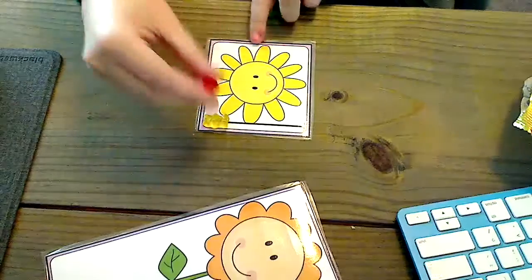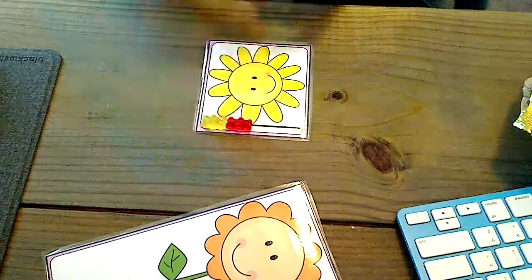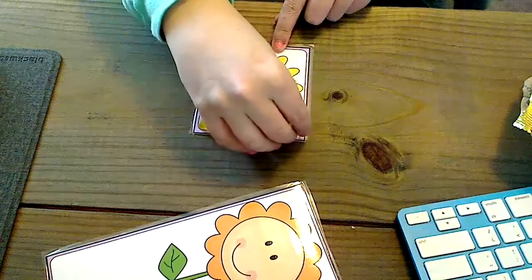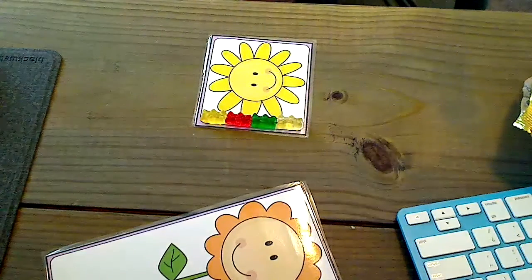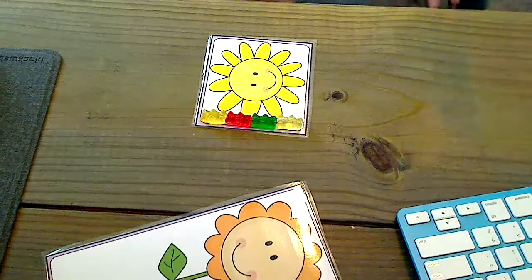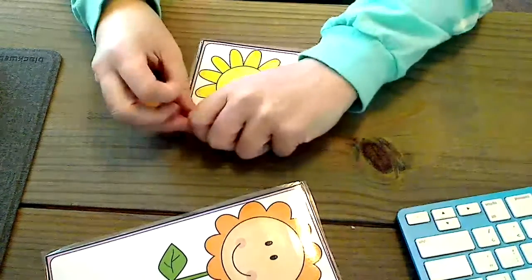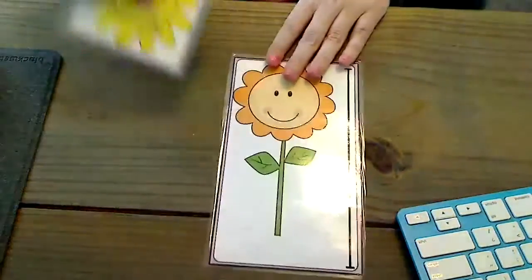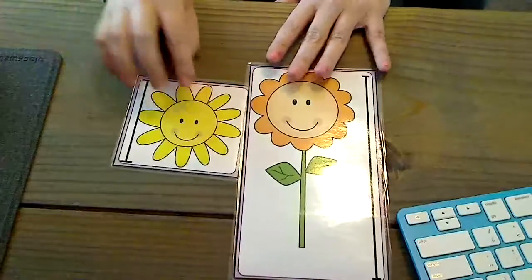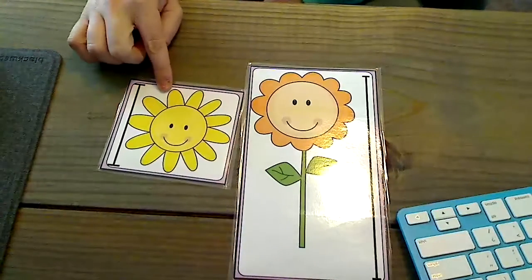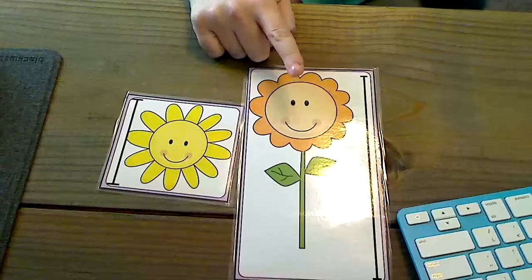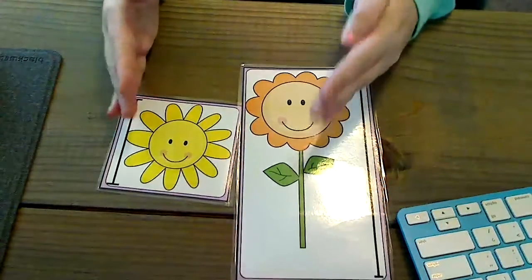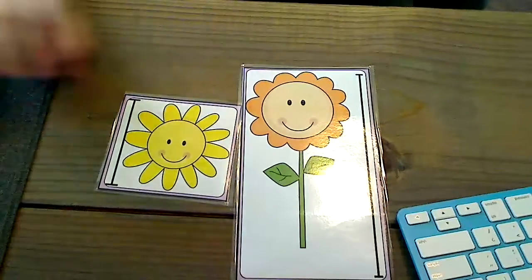So 1, 2, 3, 4. Perfect. So that is 4 gummy bears long. So if I had to say which is shorter and which is longer, I would say the yellow flower is shorter than the orange flower, or the orange flower is longer than the yellow flower.